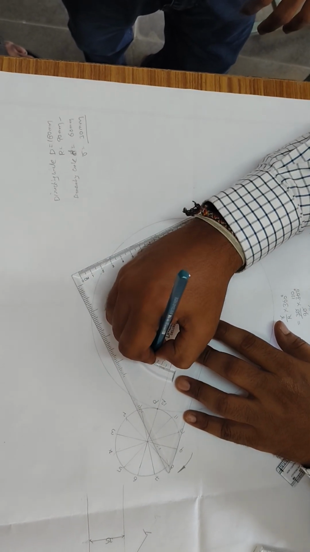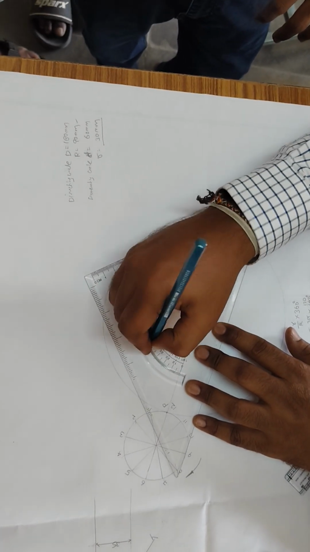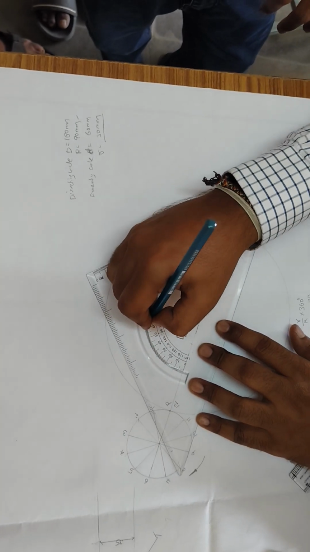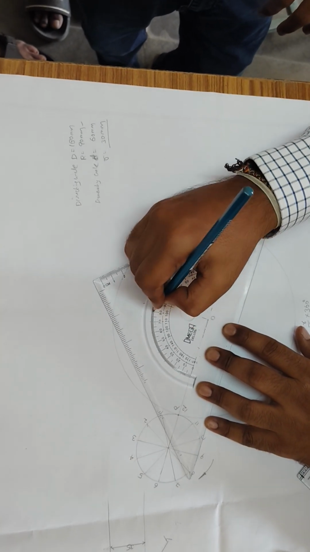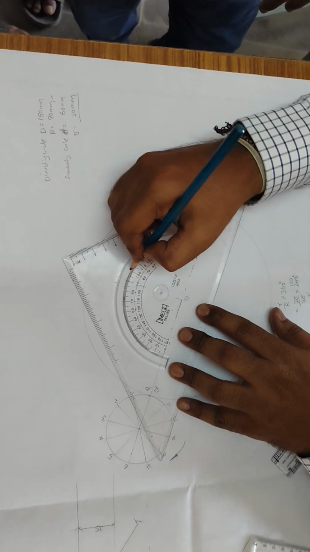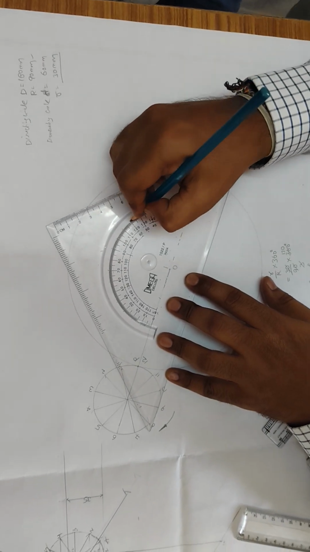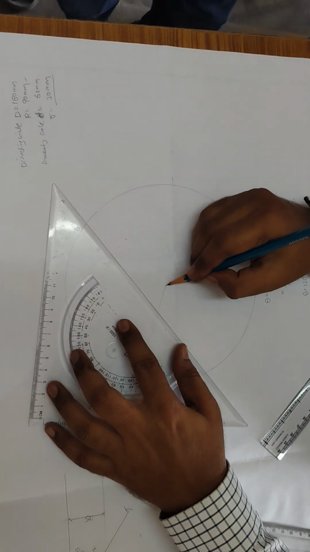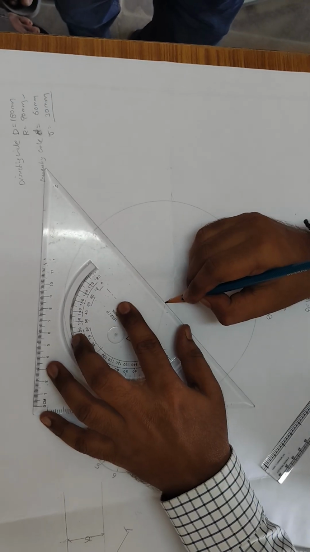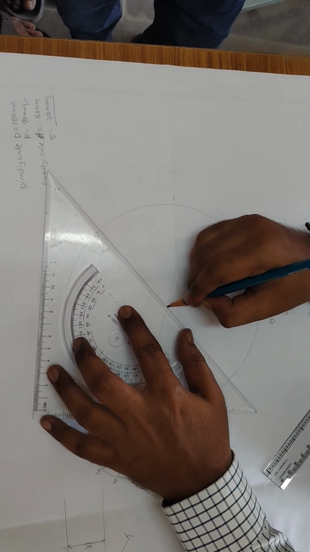So I would locate this one. 10, 20, 30, 40, 50, 60, 70, 80, 90, 100, 110, 120. Okay, so now this is the ending point of the circle. Generating circle.